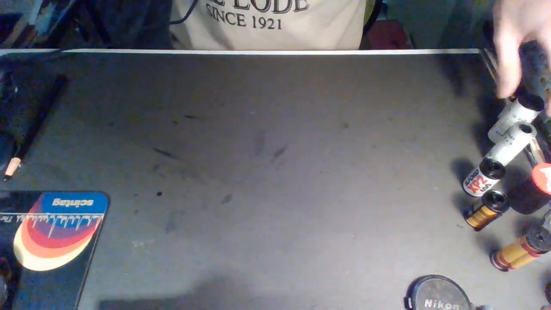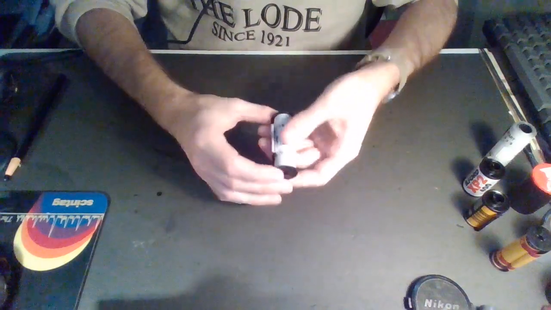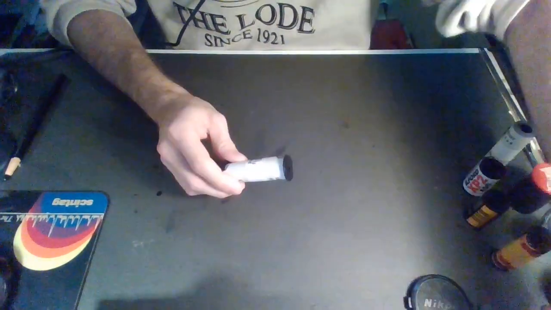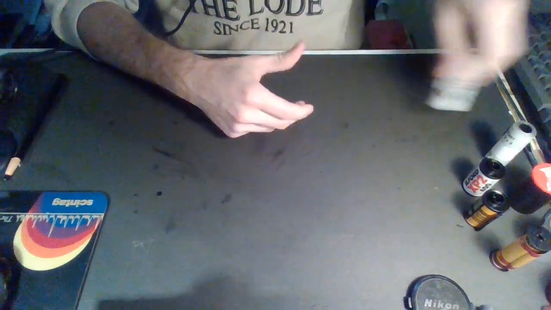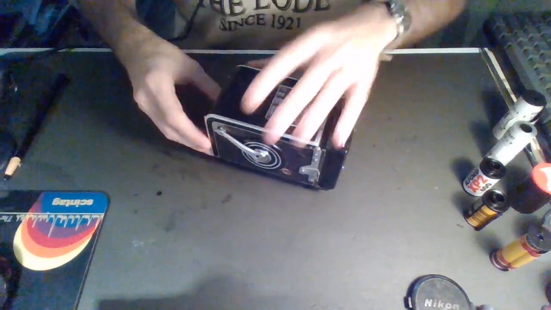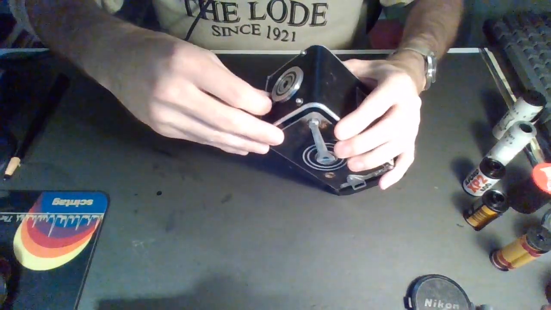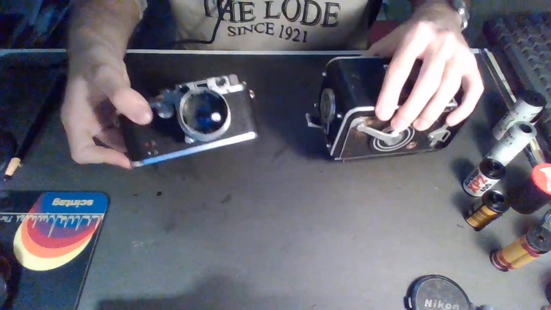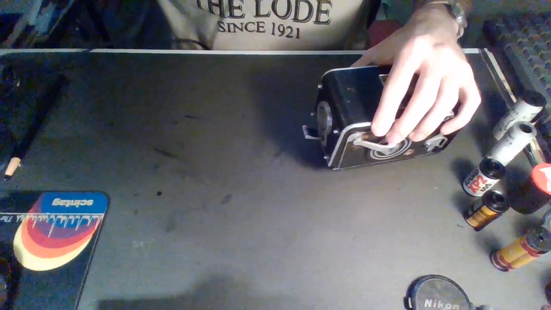The next most common is 120. That comes on spools like this or like this. You'll see they're kind of fat, and they have this paper backing to it. So if your camera, like this is a TLR, for example, not all 120 cameras look like this, just like not all 35mm cameras look like the one I just showed you. Like here's a Leica, that looks kind of different.